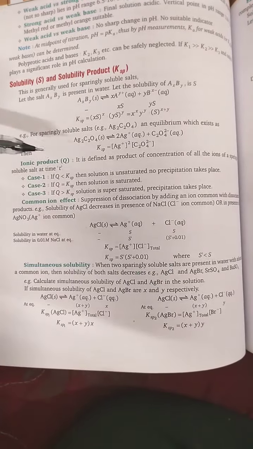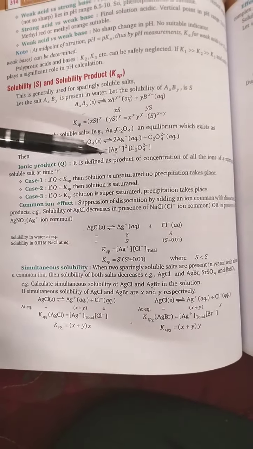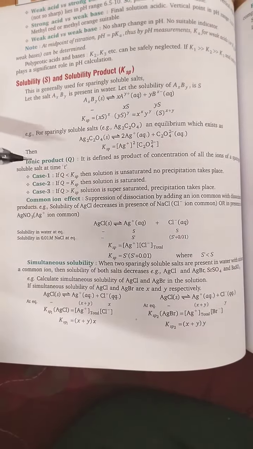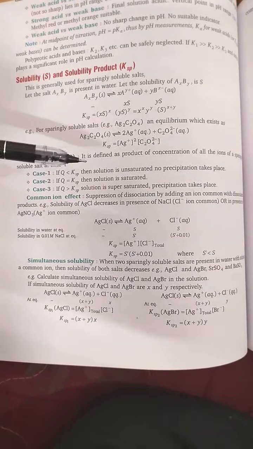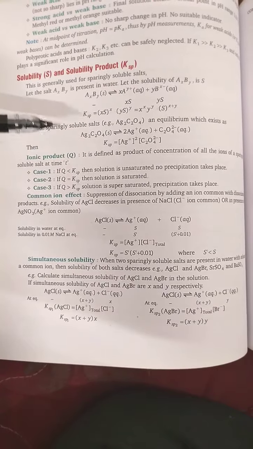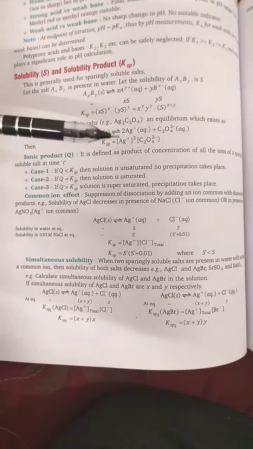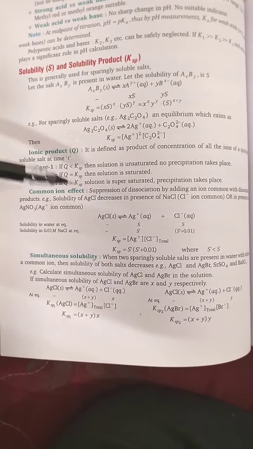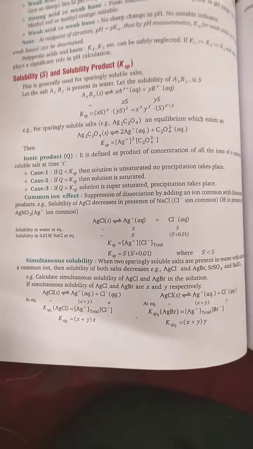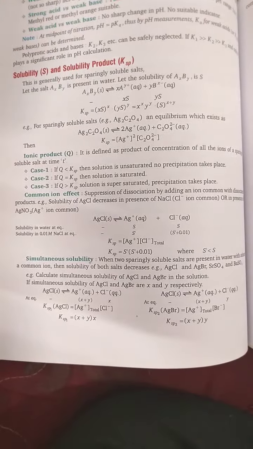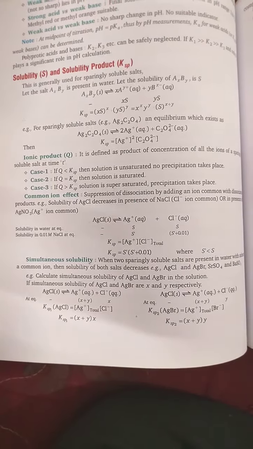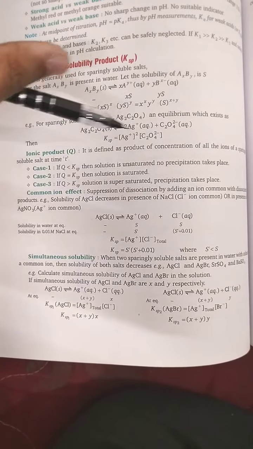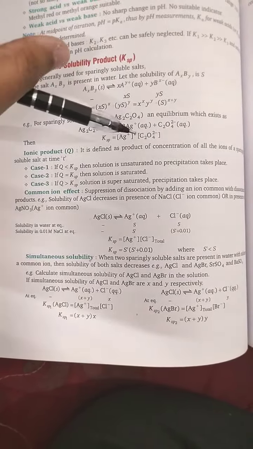Now if you see the definition of the ionic product, it says the product of the concentration of all the ions of a sparingly soluble salt at time t. Ksp is also the same thing, it's not another thing. It's the same as Ksp, but we compare the equilibrium constant with the ionic product. This is also the product of all the ions.